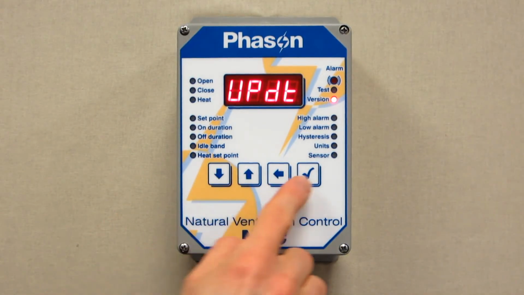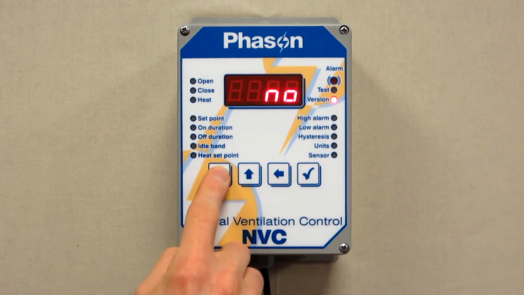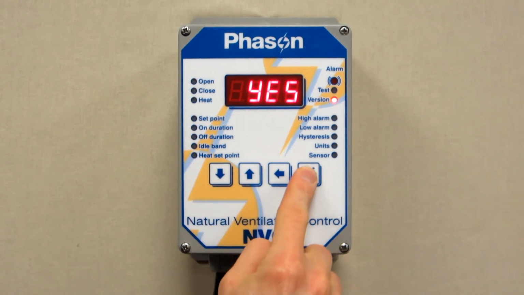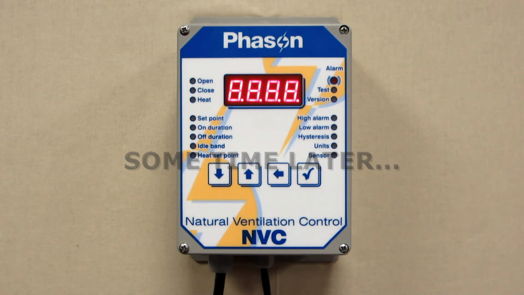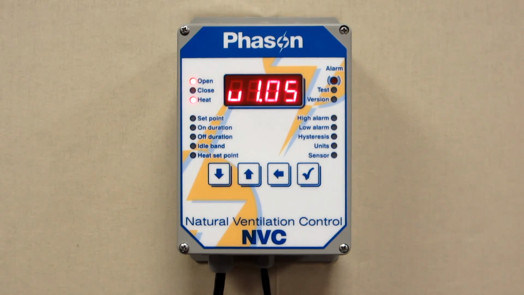Select Update, press down to change to Yes, and hold down Select until the test light blinks rapidly. Release the button and the NVC is now updating and will take a few minutes to finish. Once complete, the NVC will reset and show the new version number.